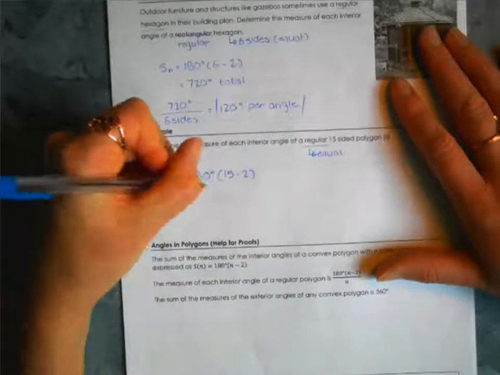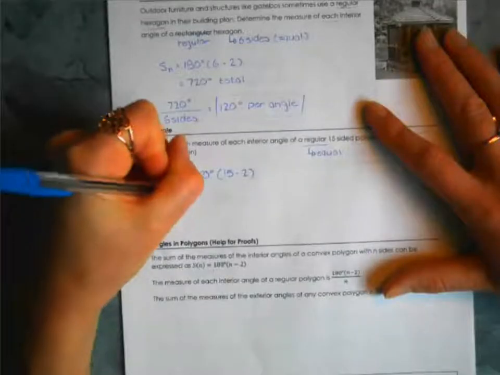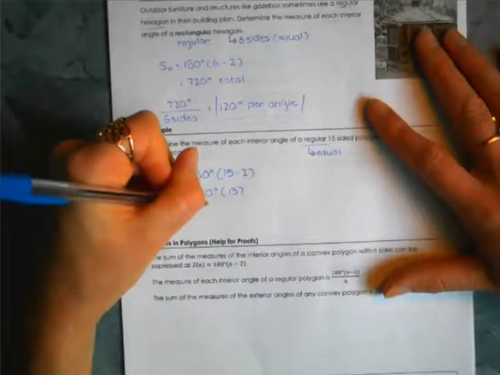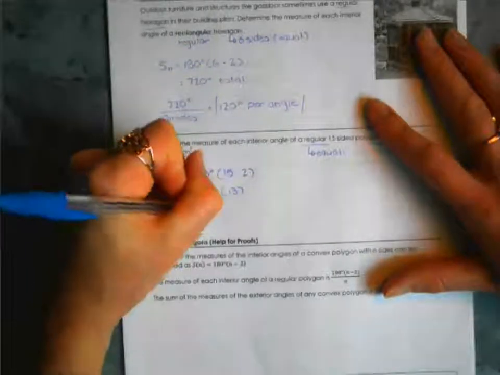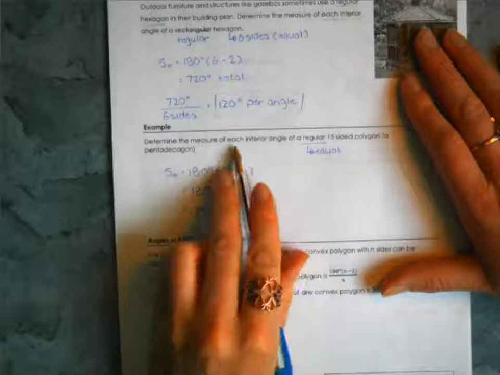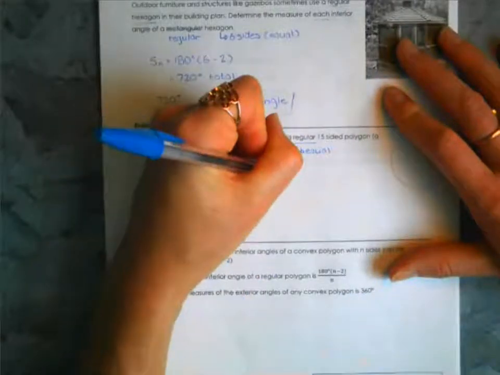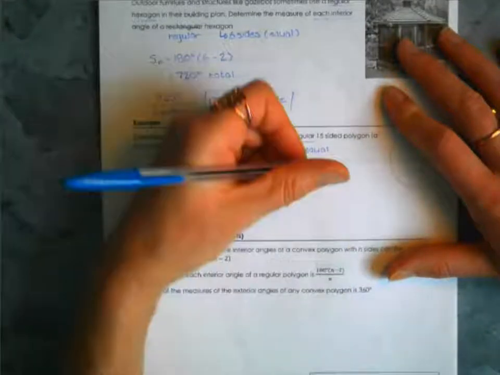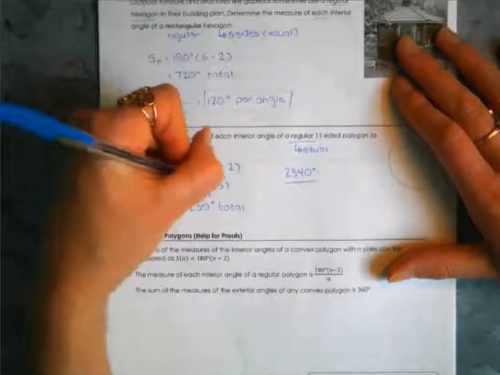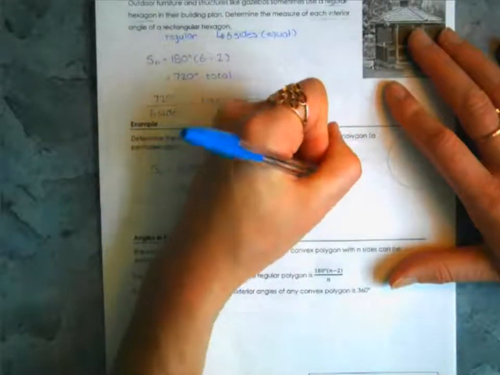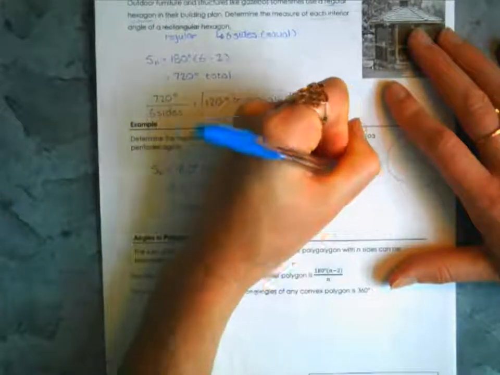That's going to be 180 degrees times 13, which is equal to 2,340 degrees total. Now we want to know what each interior angle is, so we do the same thing: 2,340 degrees divided by 15 sides is equal to 156 degrees per angle.